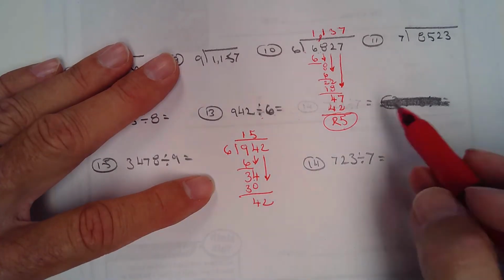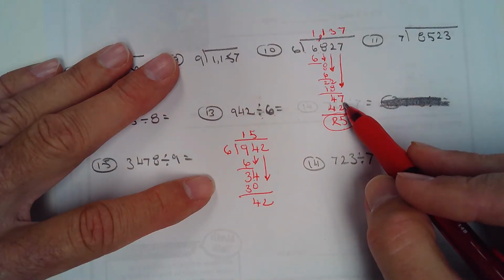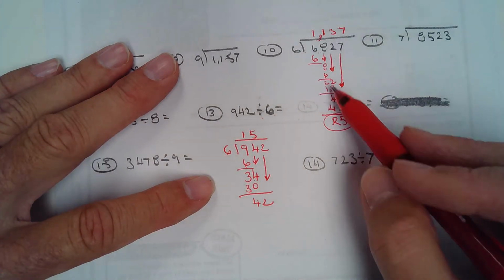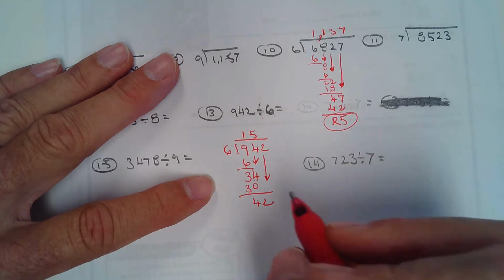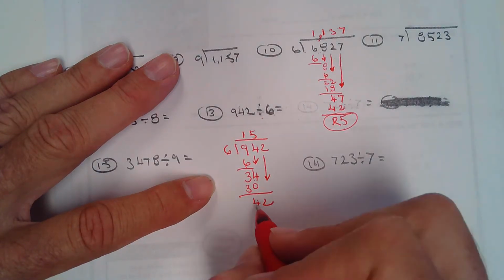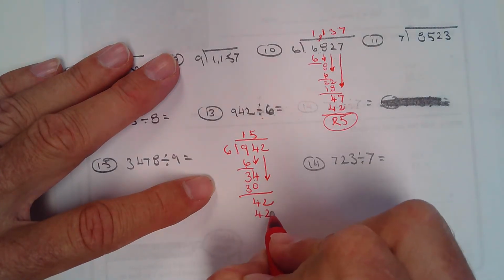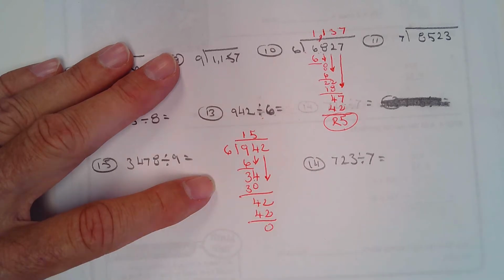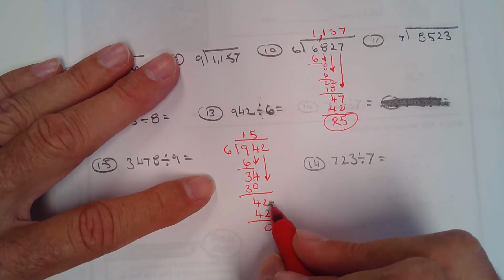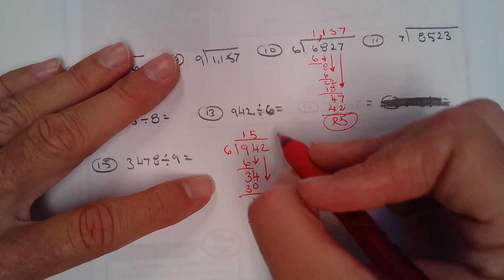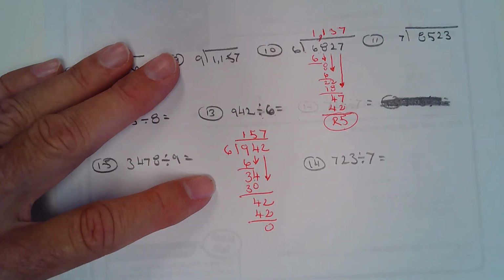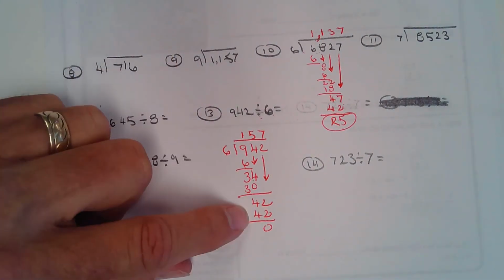Well, again, we just did a problem like that. 6 times 7 is what? 42. Nothing left over. So 6 times 7 is 42.